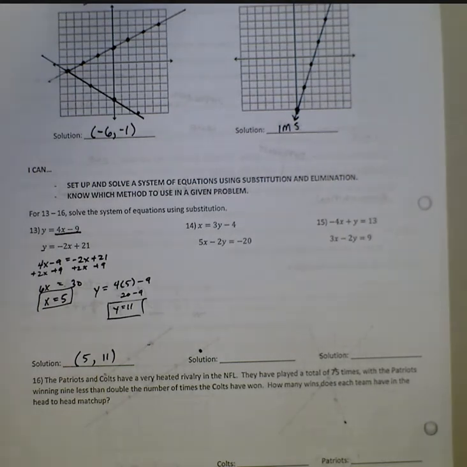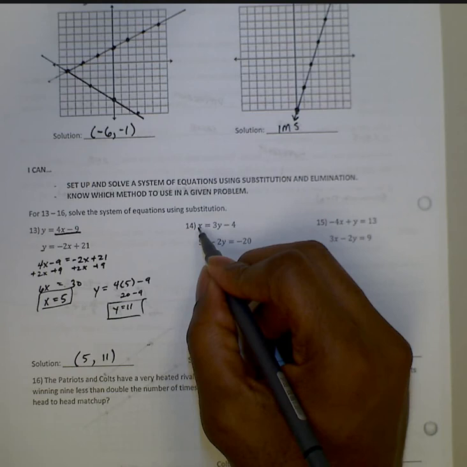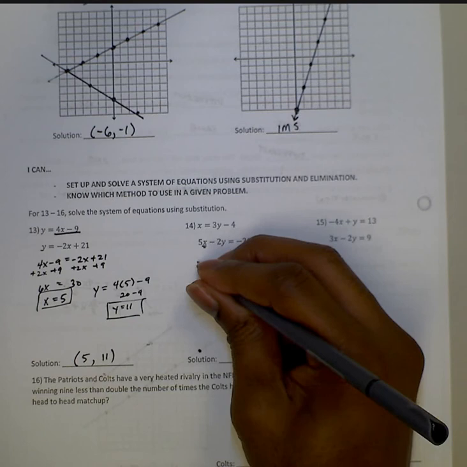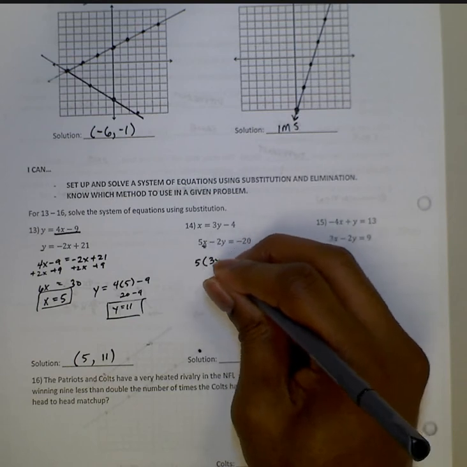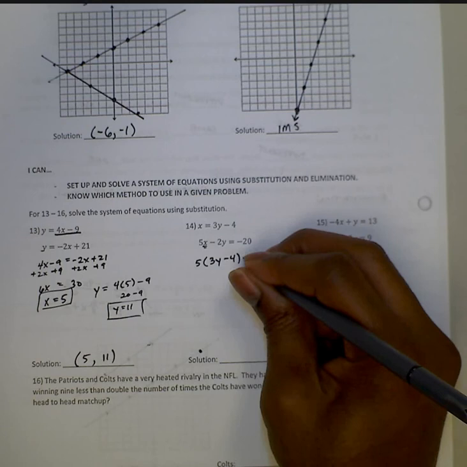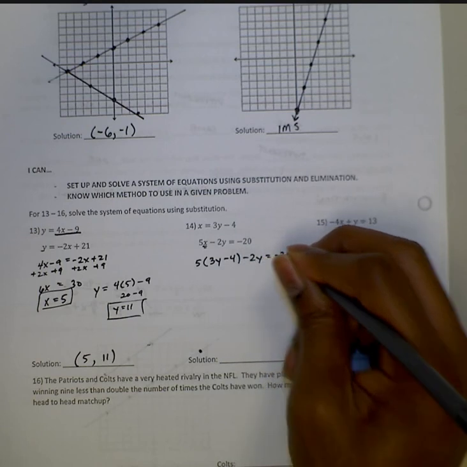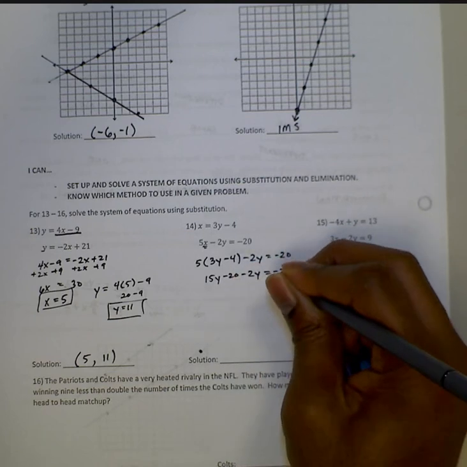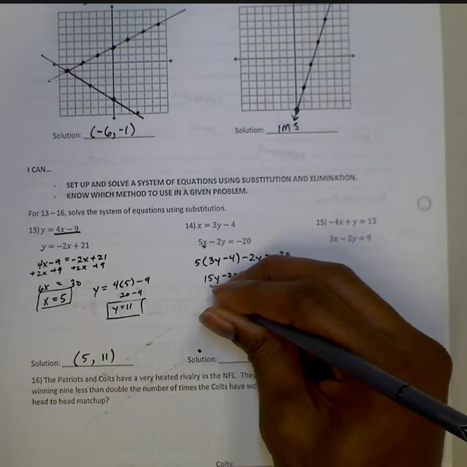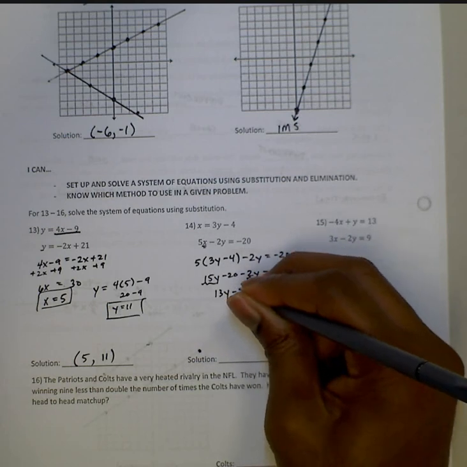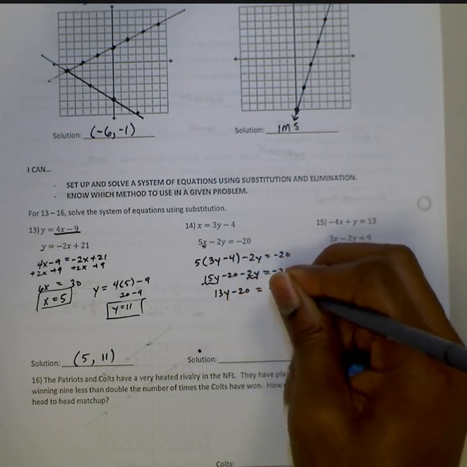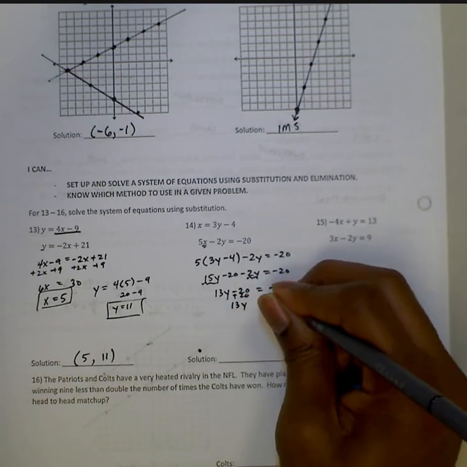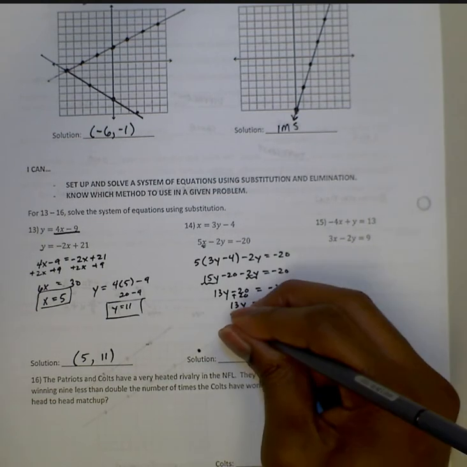Alright, number 14, solving by substitution. Well, again, we have a variable by itself already. X is already by itself. So in our second equation, instead of writing x, we can write 3y minus 4. That's us substituting 3y minus 4 in for x. So 15y minus 20 minus 2y equals negative 20. Combine our like terms. Get 13y minus 20 equals negative 20. Add 20 to both sides. And then 13y will equal 0. Divide by 13, we get y equals 0.